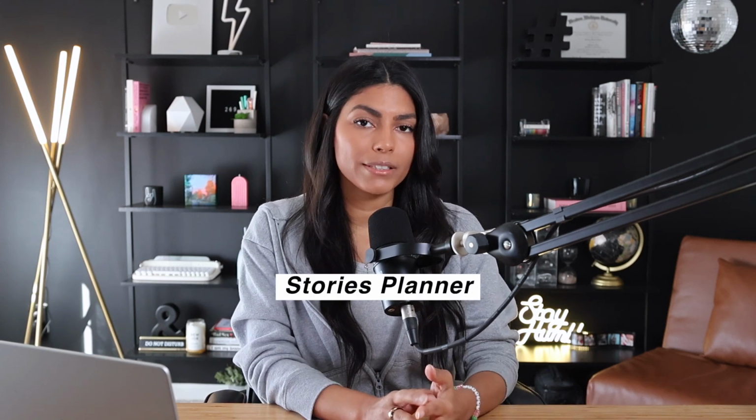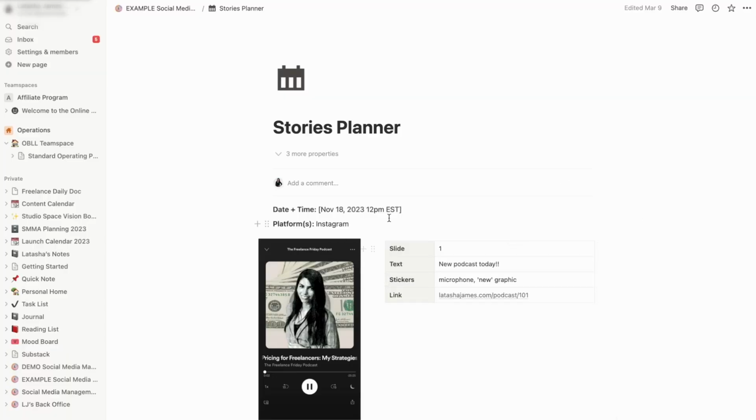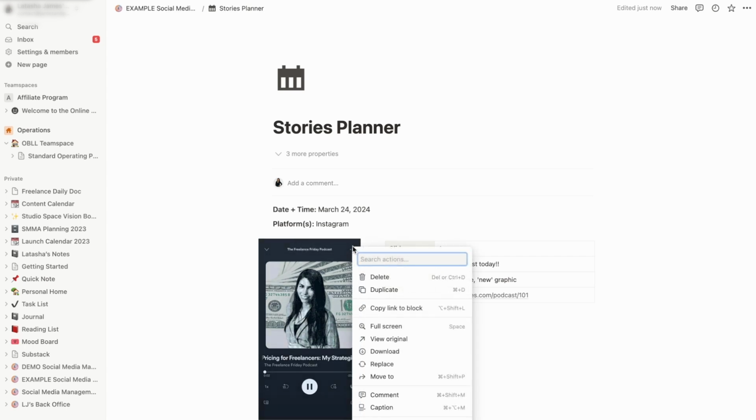And then similarly, a stories planner that's in the toolbox as well, so that you can upload your vertical stories. And stories are just kind of unique in terms of their format. So I like to send them a separate social media plan for that, just because they're vertical. There's stickers you can put on, question boxes. It's just a little bit of a different way to process information. So I send that to them separately.